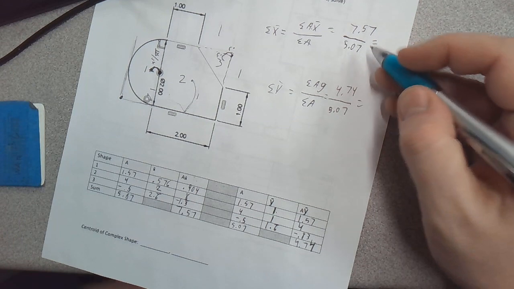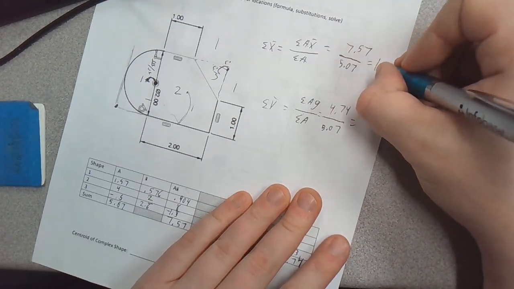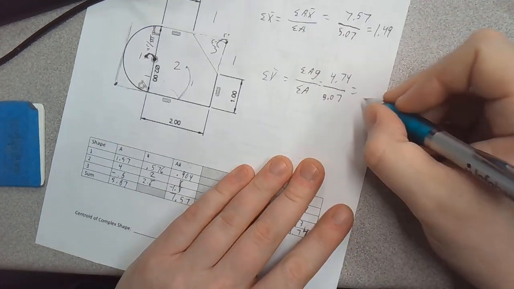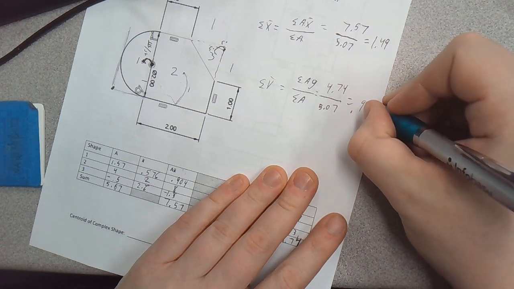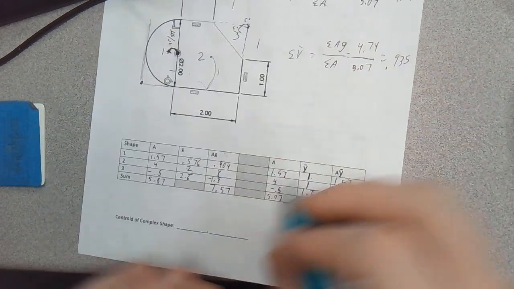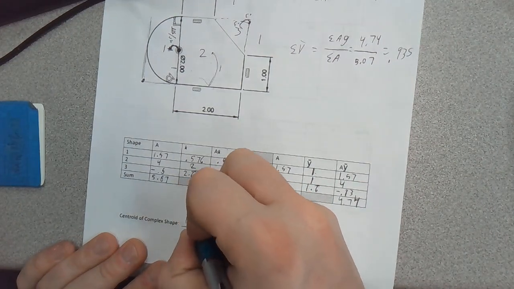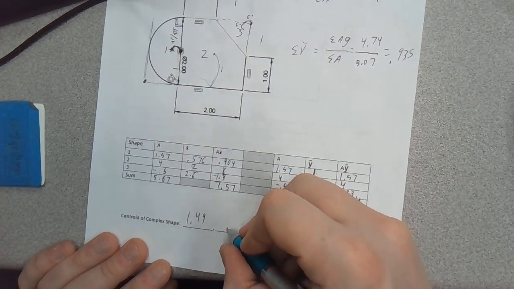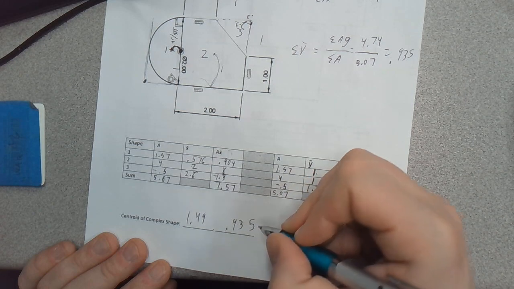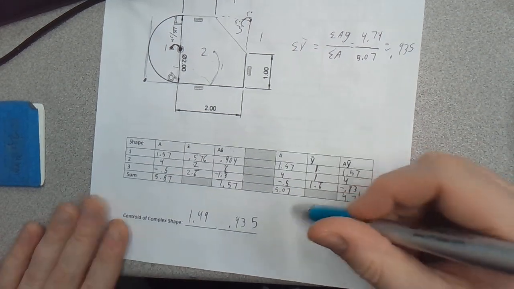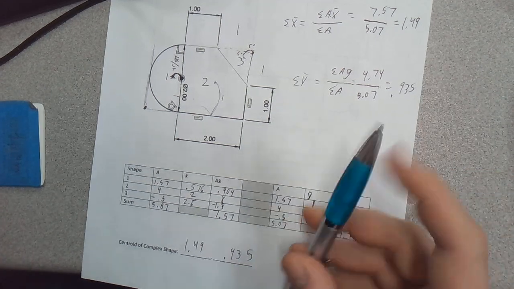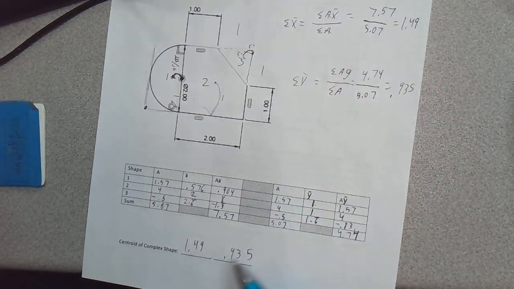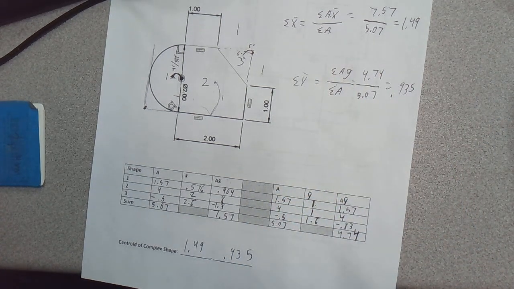So now dividing that by that, up here I get 1.49, and dividing these over here I get 0.935. So 0.935 is the location where, if I had this shape and had to balance it on a pen tip, I could ideally balance it, in theory.